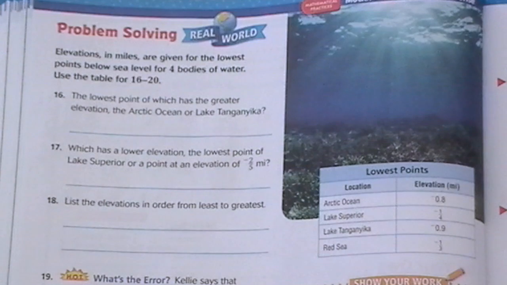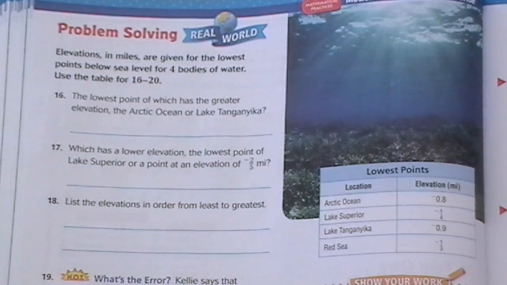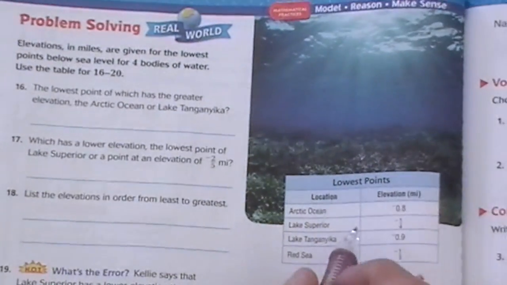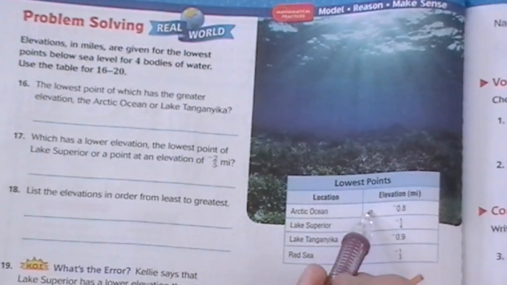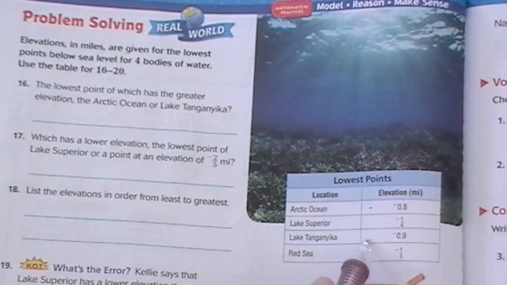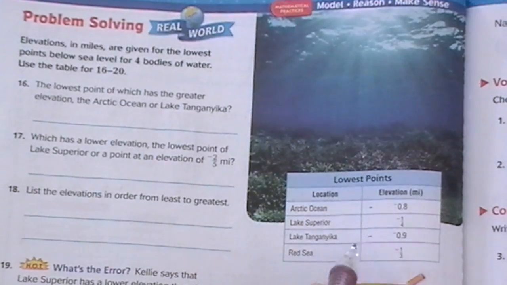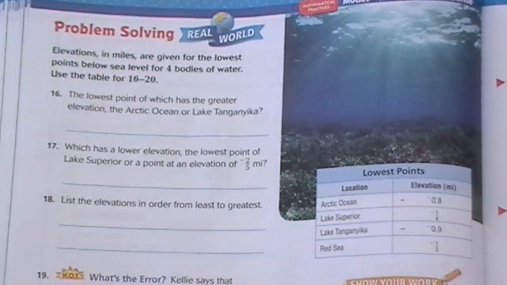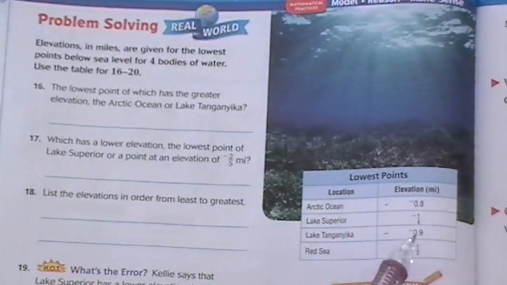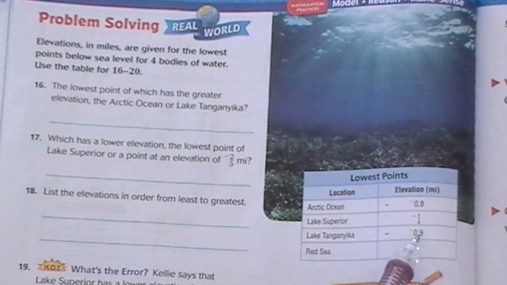So let's take a look at number 16. It says, the lowest point of which has the greater elevation, the Arctic Ocean or Lake Tanganyika? Here's the Arctic Ocean, and here's Lake Tanganyika. The Arctic Ocean is -0.8, and Lake Tanganyika is -9/10.